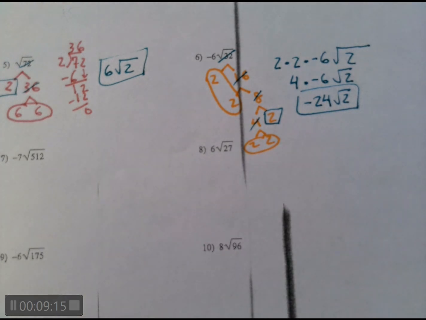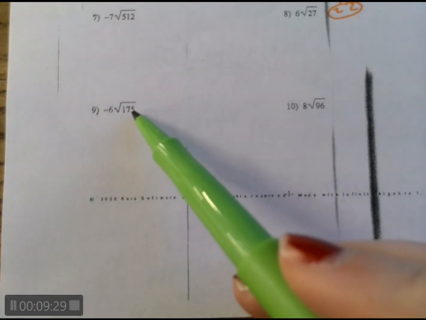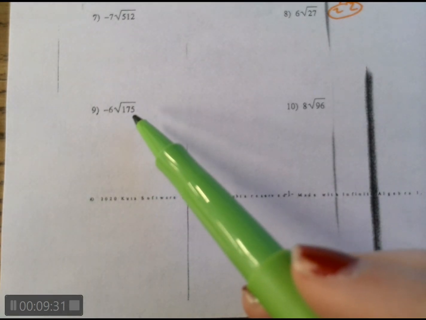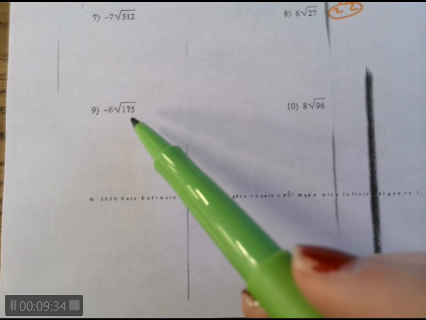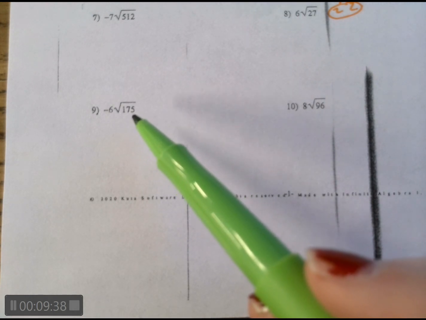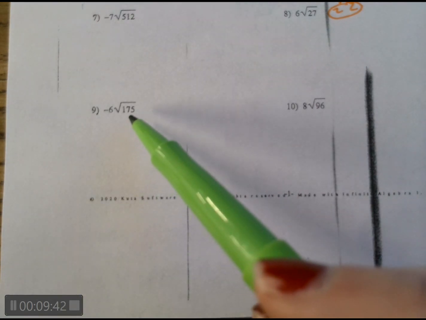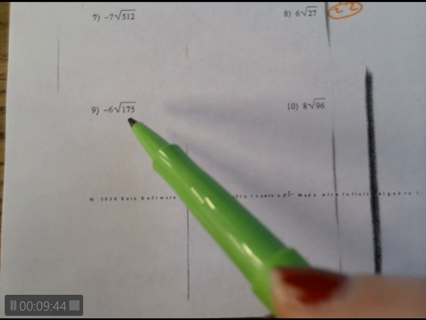Then let's do another one. We'll do 2 more of these, so I'm going to go down to 9 and 10. Alrighty, 175. So, factors of 175, the first thing I want you to notice is that this is not an even number. So, we cannot divide by 2. But, we can divide by 5 because it ends in a 5. Because I don't know if you guys know this, but any number that ends in a 5 or a 0, you can divide by 5.